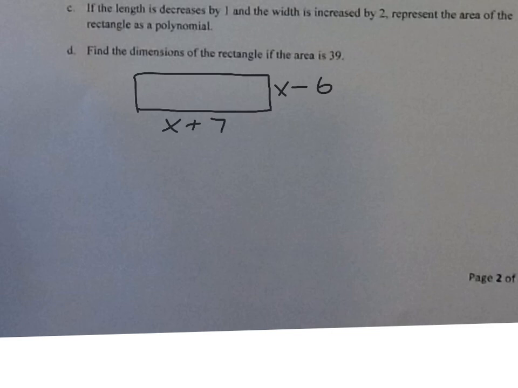Okay, so the next part says C, if the length is decreased by 1. So I'm going to take my length and decrease it by 1. So I'm minusing 1. So I'm just going to rewrite this. This is x plus 6 now, right, when I combine like terms. And I increase the width by 2. So I'm adding 2 to the width. So now this is x minus 4. All right, so now this is what I'm using.